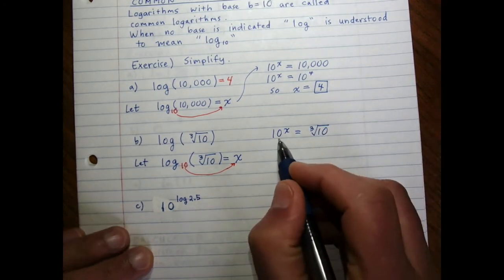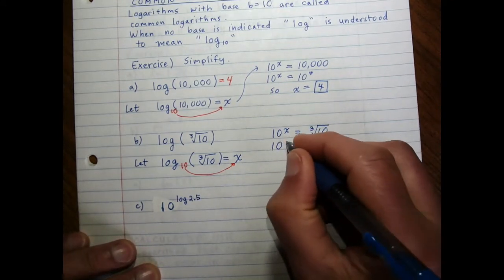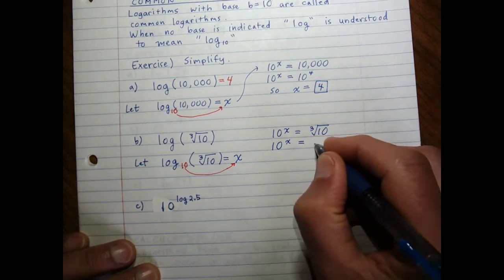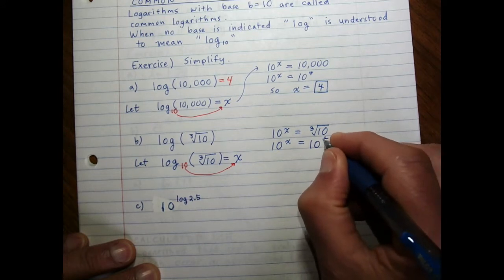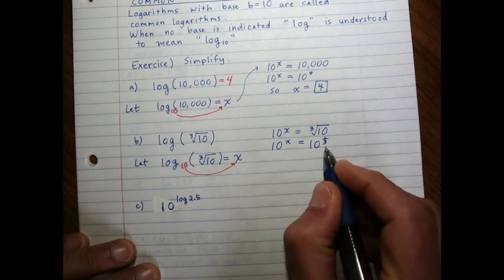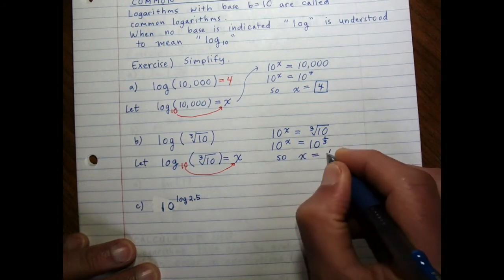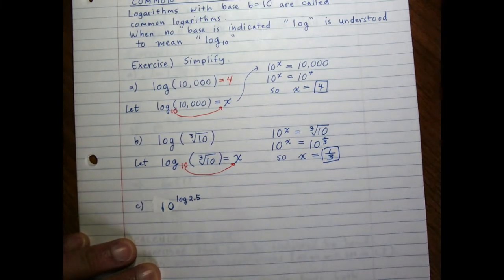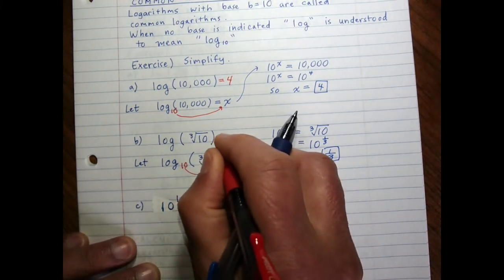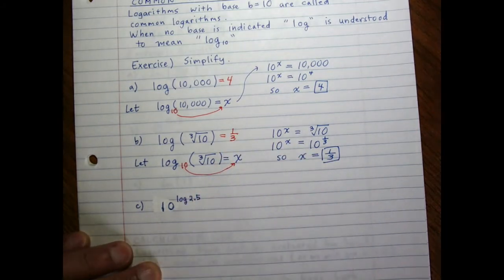I want to try to write both sides with base 10 if I can. I can say 10 to the x equals cube root can be written as 1/3 exponent, so that's 10 to the 1/3. My bases are the same, so the exponents have to be equal. X is equal to 1/3. So log of the cube root of 10 is equal to 1/3.